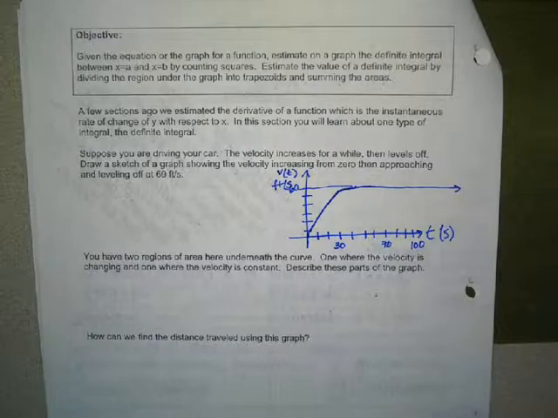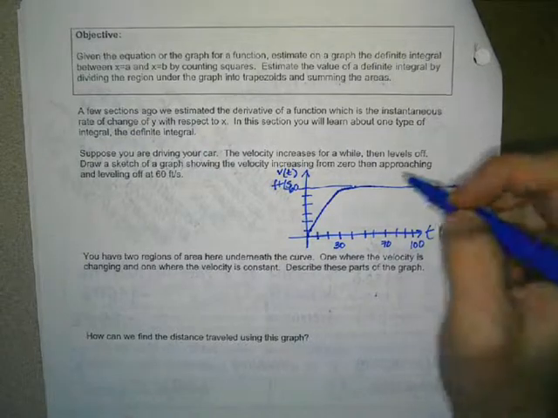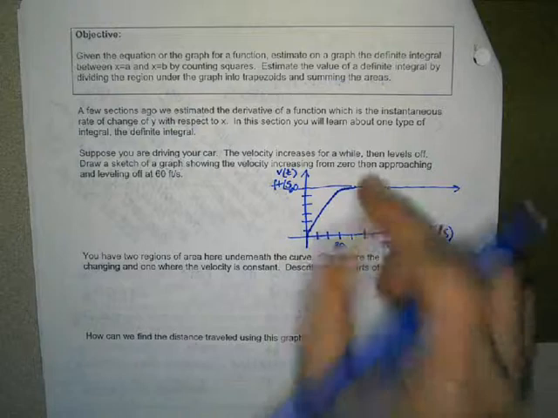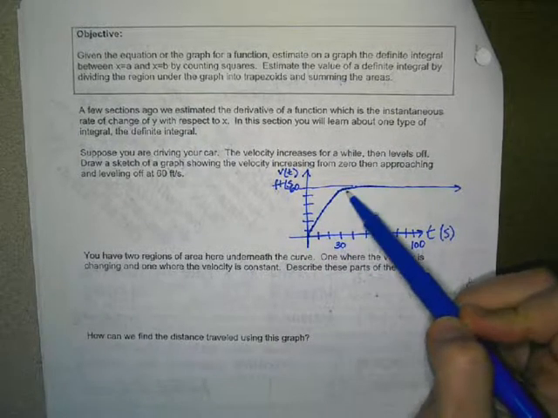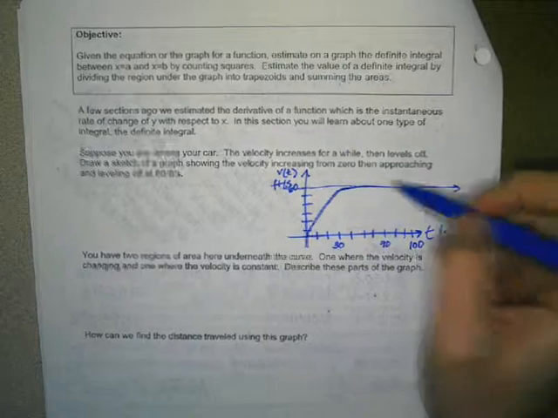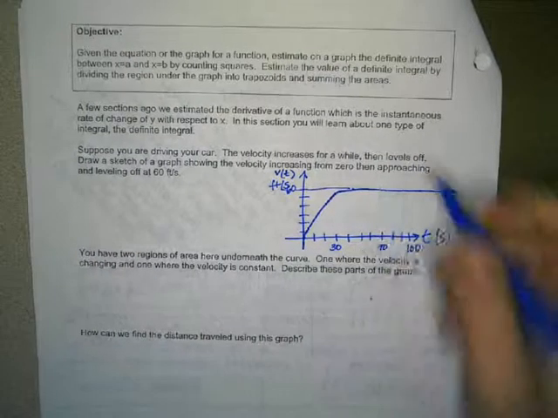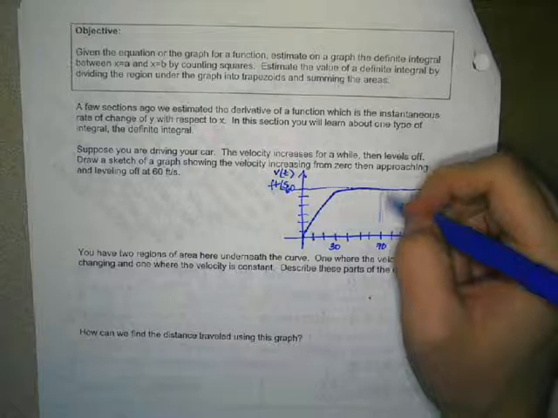You have this section here where the top of the curve is changing the whole time. And then you have up here where it levels off, you could even think of that as a square.